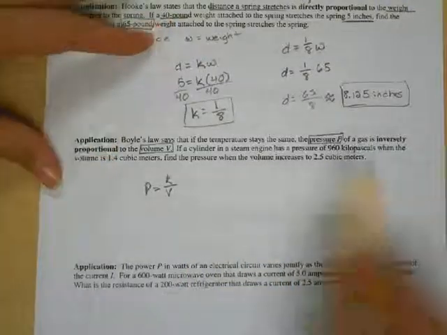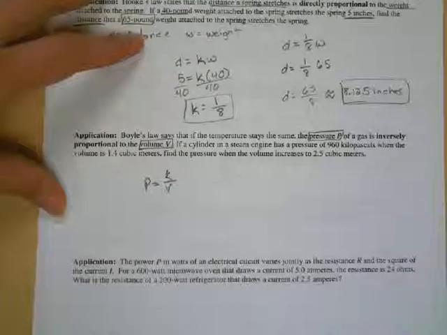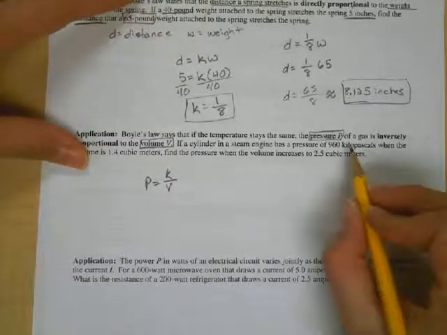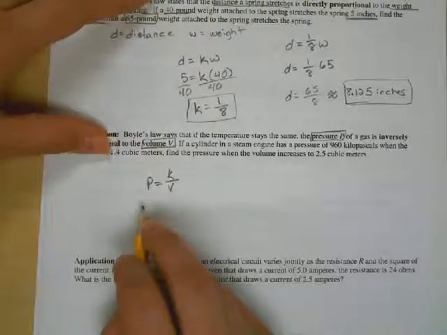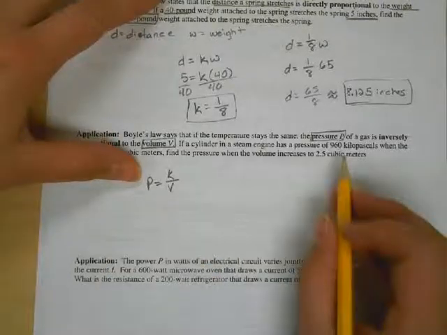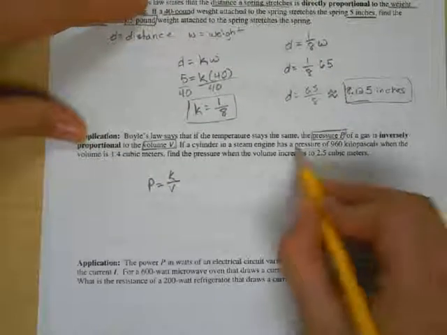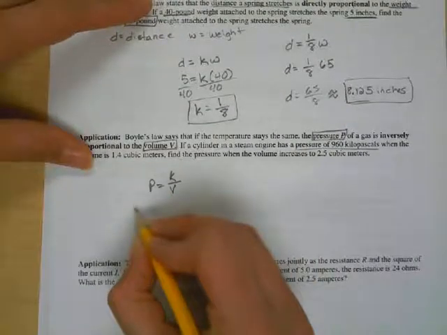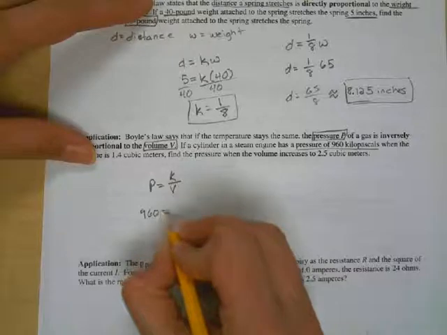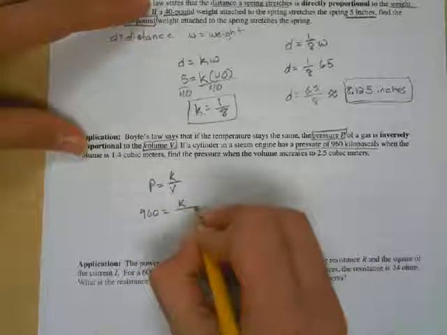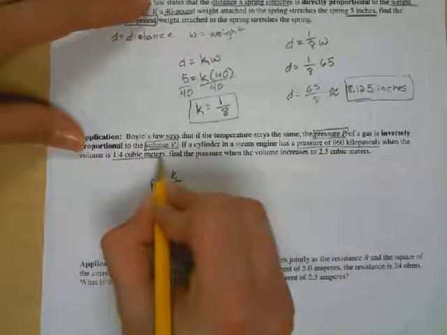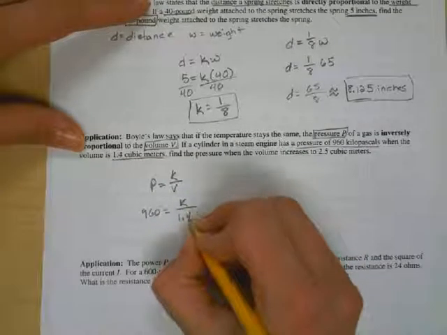And I'm pretty sure some of you are saying, I wish I'd known this for physics. So, here we go. Inversely proportional. The steam engine has a pressure of 960 kilopascals, so that's my P. So 960 is equal to K over 1.4 cubic meters.